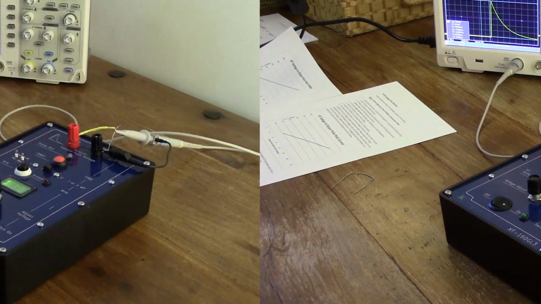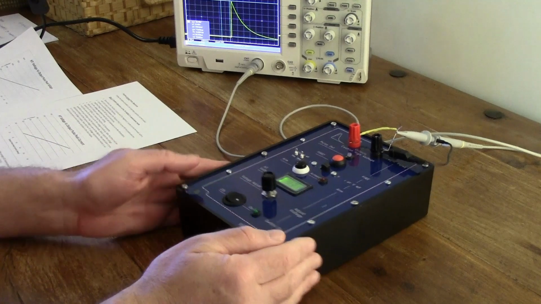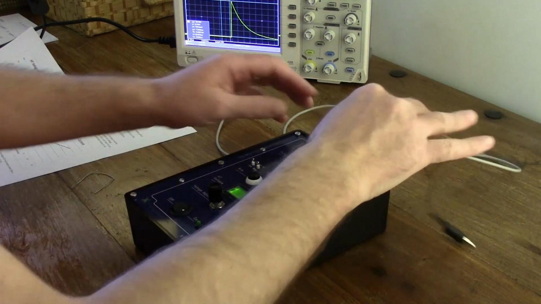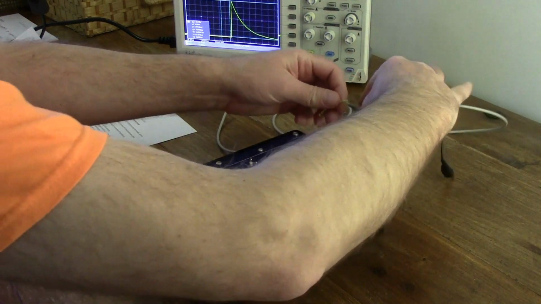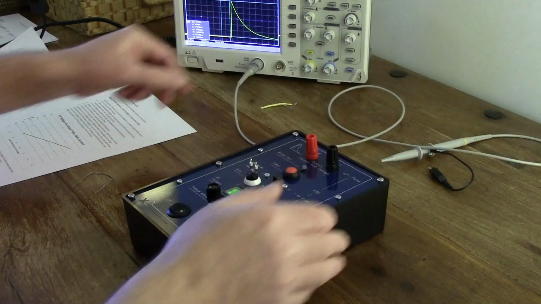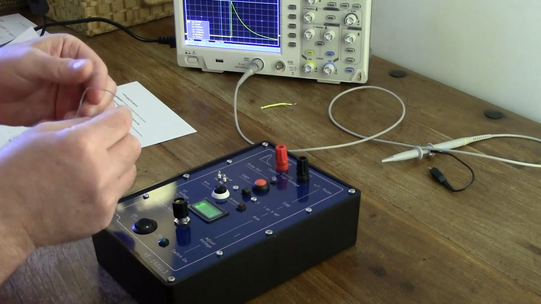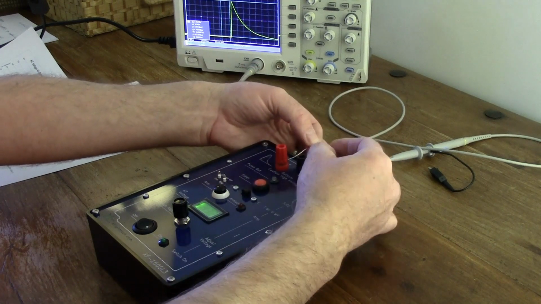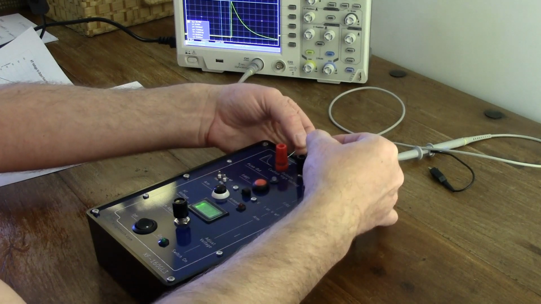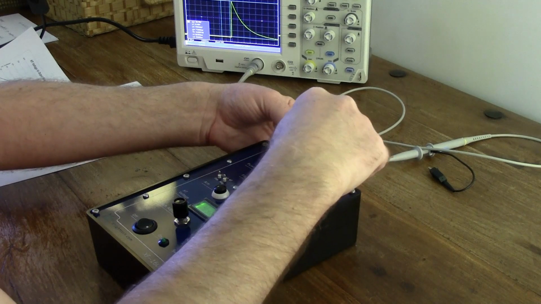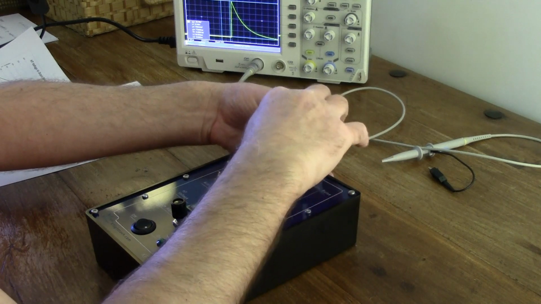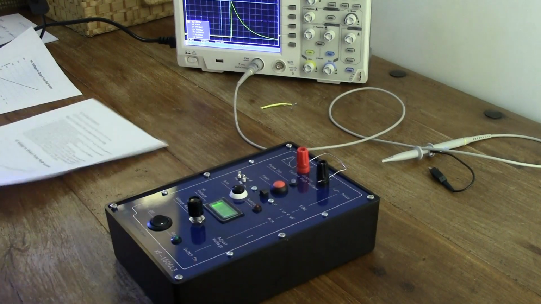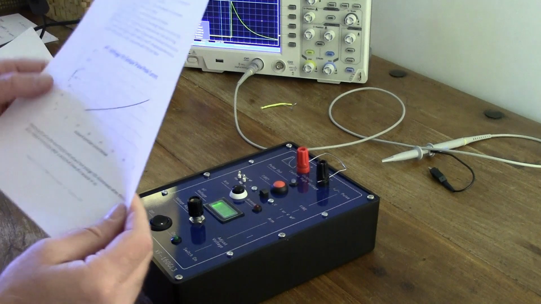So the next test is the short circuit test, which simulates the unit under test in a short circuit condition. So let me just disconnect this, and I'll run through the procedure. You short circuit the output. There we are. So now for the current waveform, we need to look up what voltage setting to use.